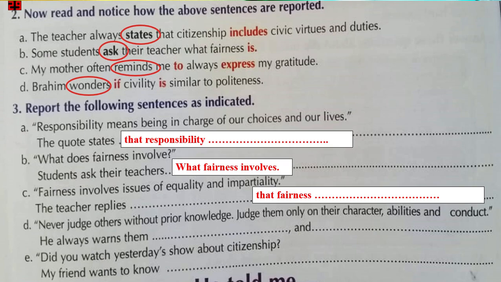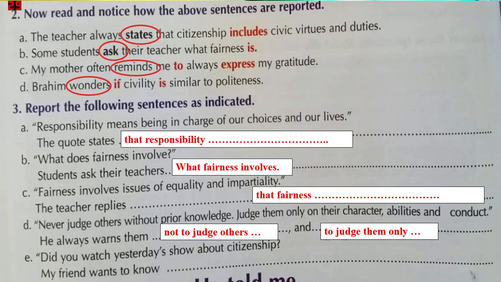He always warns them not to judge. إذا ملي كيكون عندنا never فهي negative، إذا كنعملو not to. والثانية judge them بمعنى and to judge them، وكتبقى الجملة هي هذيك. Did you watch yesterday's show about citizenship؟ في الحقيقة هذا خطأ في السؤال هذايا. I'm sorry، ما كاينش خطأ وإنما نعطيكم في الباست، إذا الجملة كتبقى في الباست.